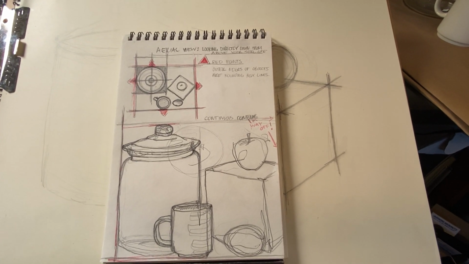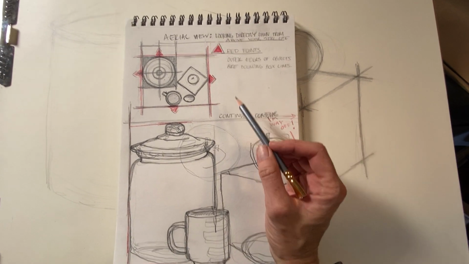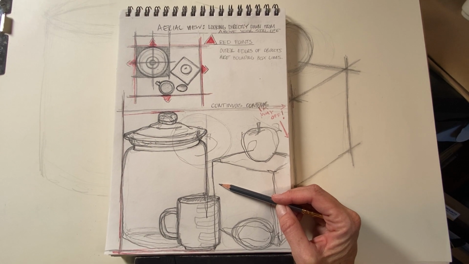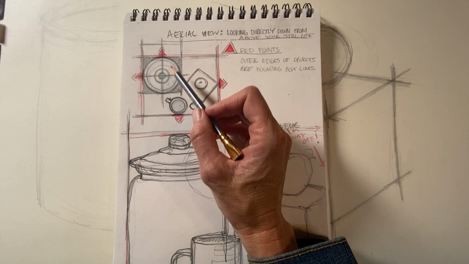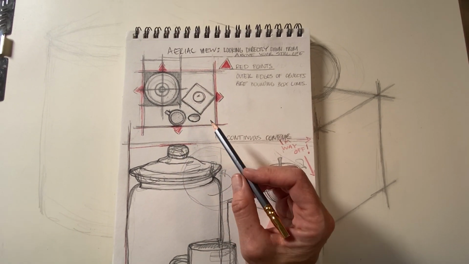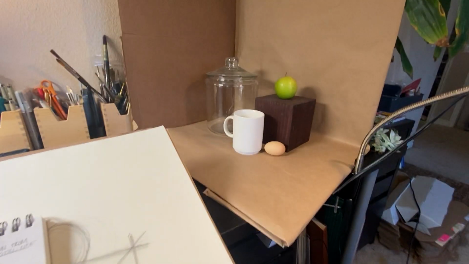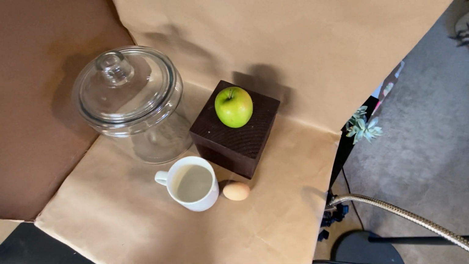Hello everyone. I want to share with you my progress on our aerial view and our continuous contour drawing. I want to make sure that you are really refining your shapes in your aerial view. Remember, this is as if we were to place ourselves directly over our still lifes, right? You can check your work by coming up and looking down, right?